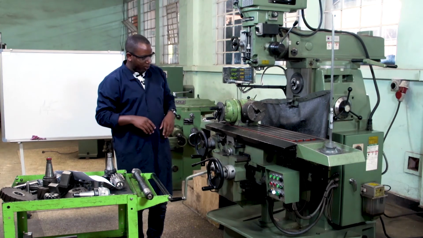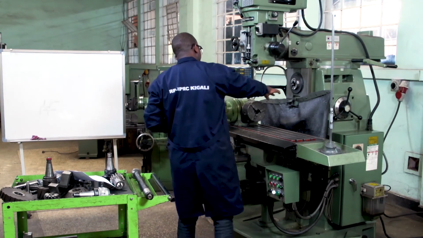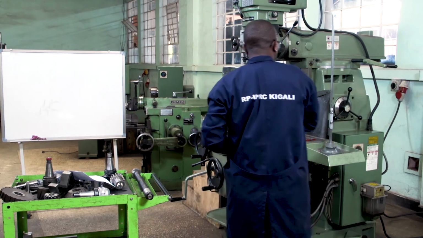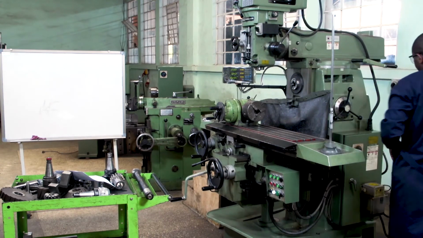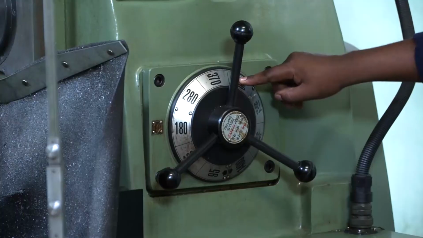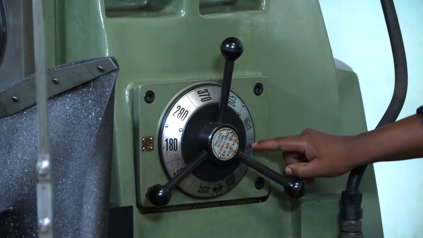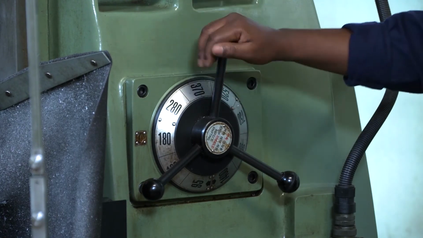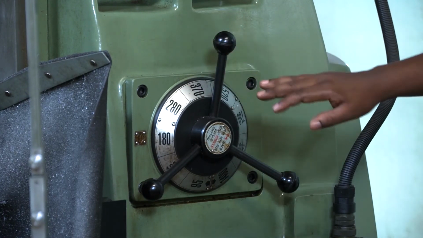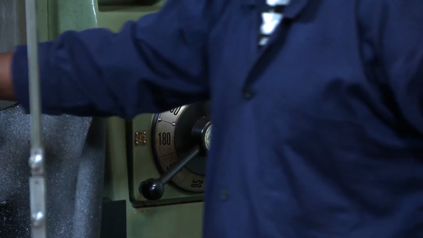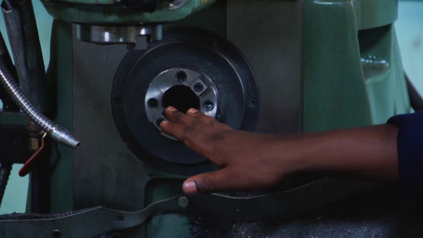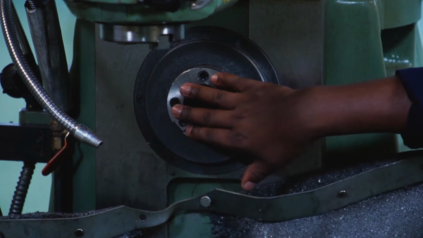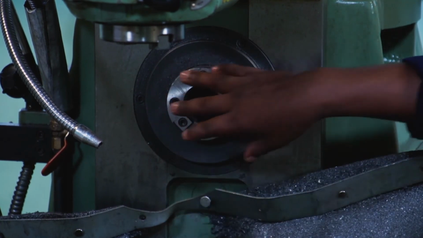There is another possibility of using the horizontal milling axis, where you can use the speed selector on this side. There is a variation of speed here. You can change the speed accordingly by using these parts, so that the specific speed will be used as an output speed in the horizontal milling axis.